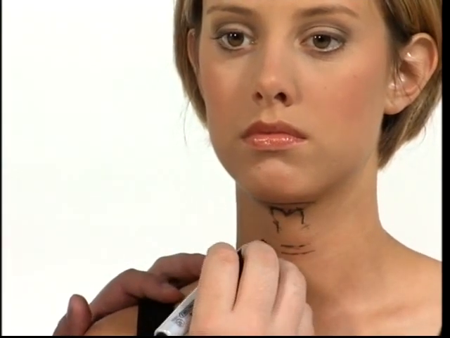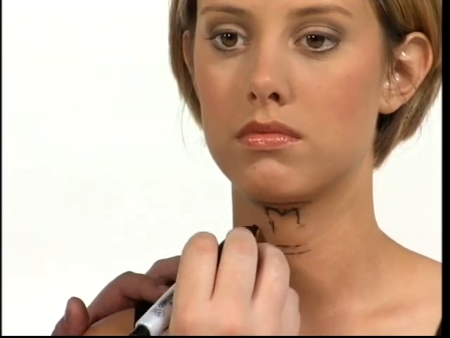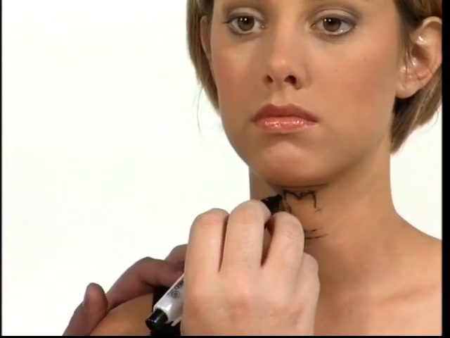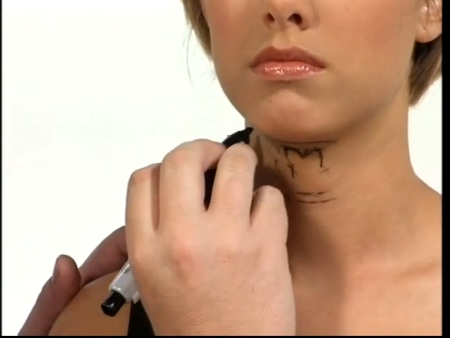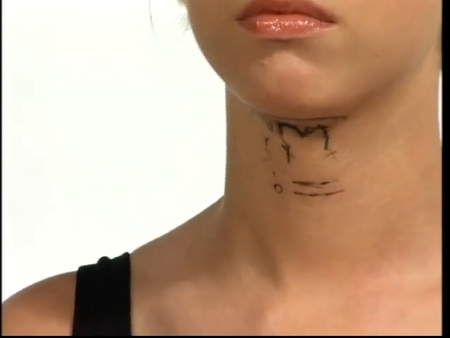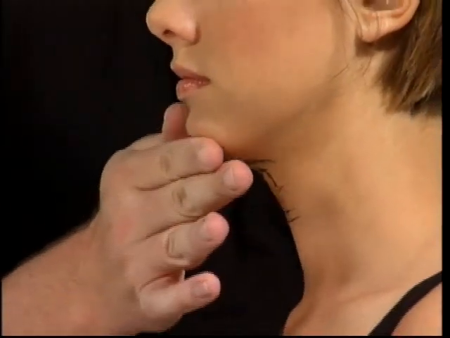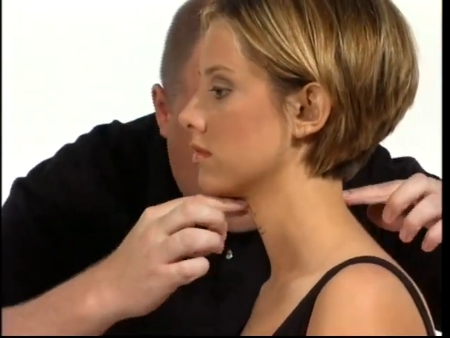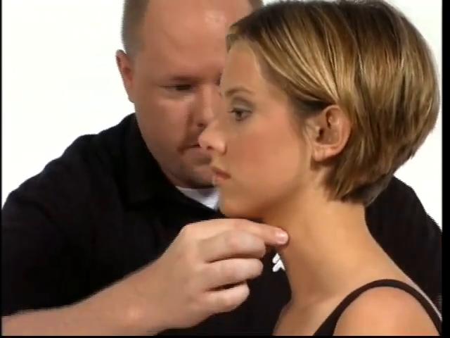So we have C6, C5, C4, and C3. So let's turn to the side. If we look now at our V-notch, it should correspond to the level of C4. Our thyroid end plates, C5. First cricoid cartilage, C6.